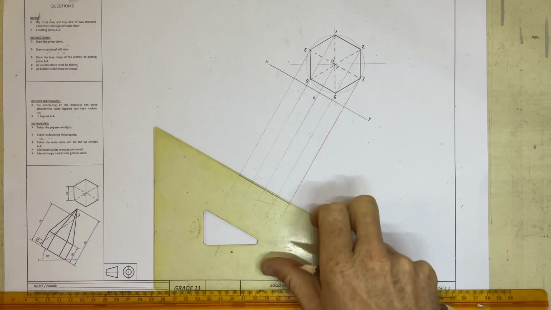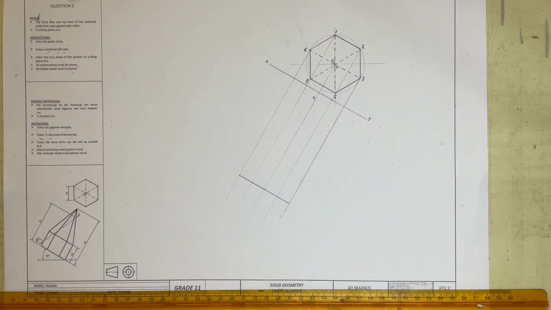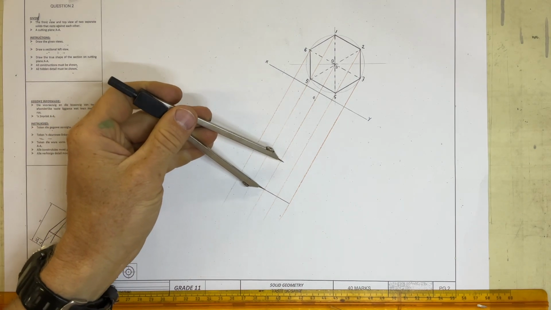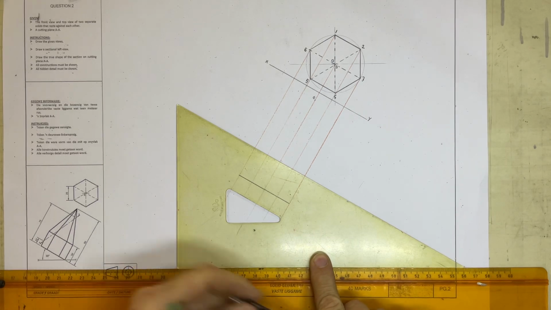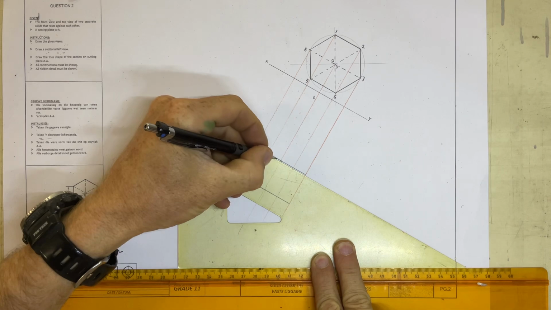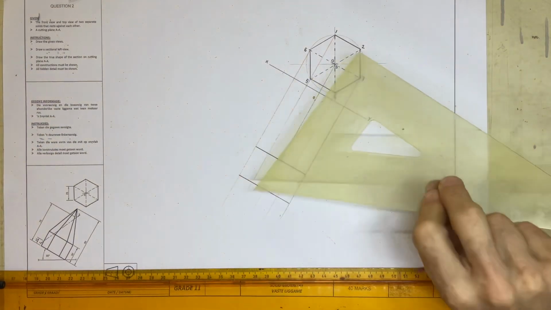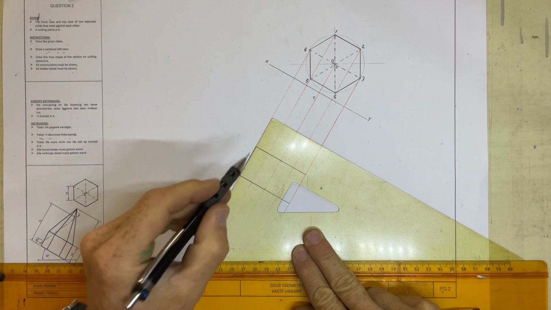Right. It then goes up 30 millimeters. Measure off 30 millimeters. Measuring off 30 millimeters there. Knock that in. Draw a line across there. Line coming up over here.